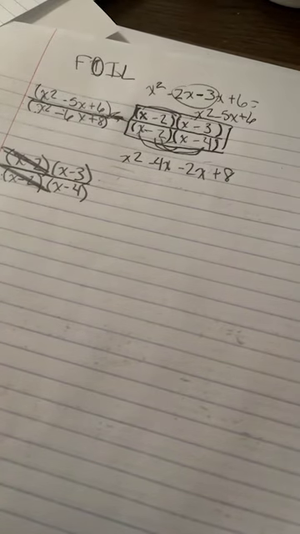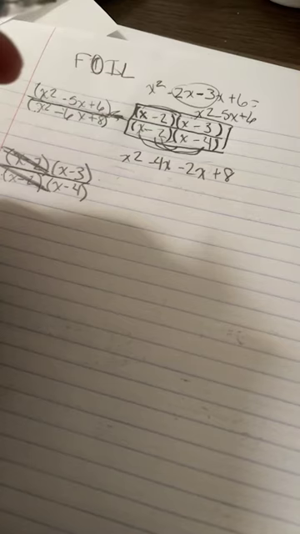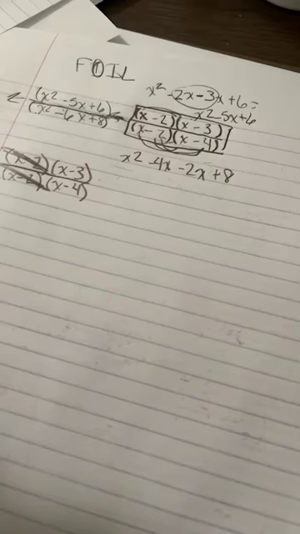If they're on the top and the bottom, they can cancel out right there. So what you're left with is x minus 3 over x minus 4. And so if this is f of x, then this, after that's canceled, is equal to g of x.